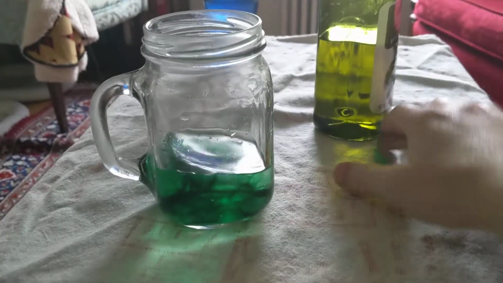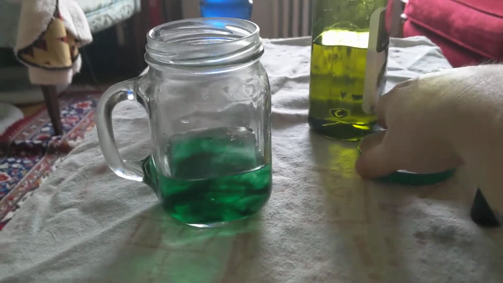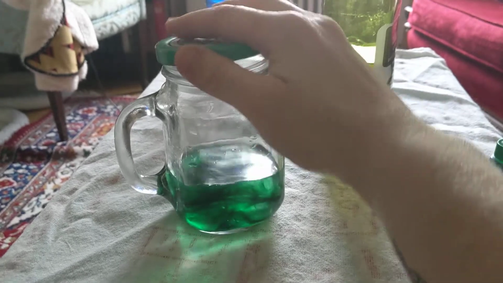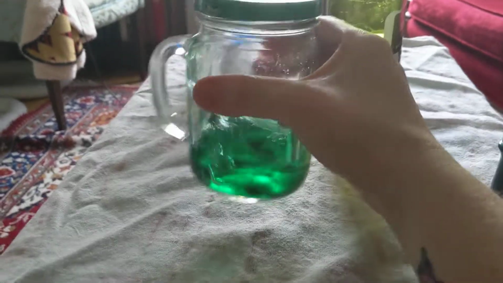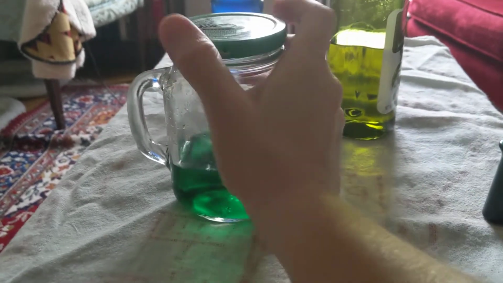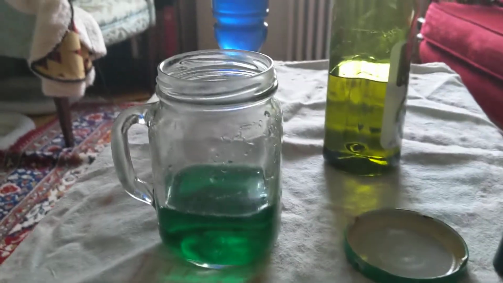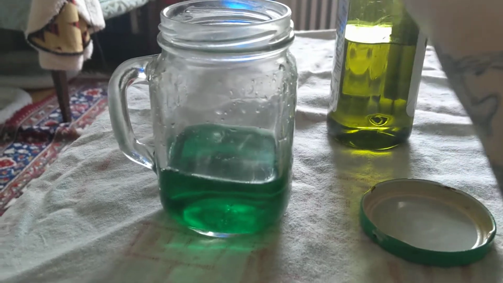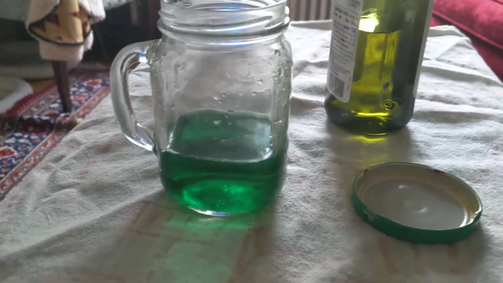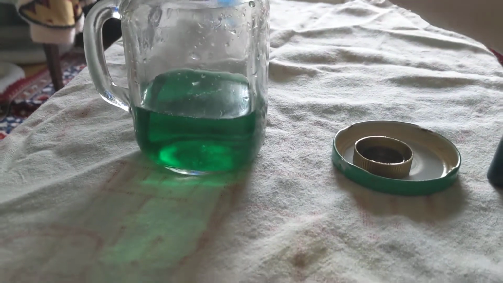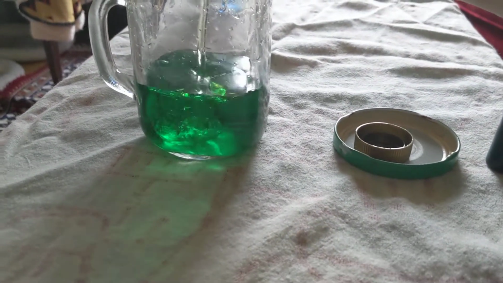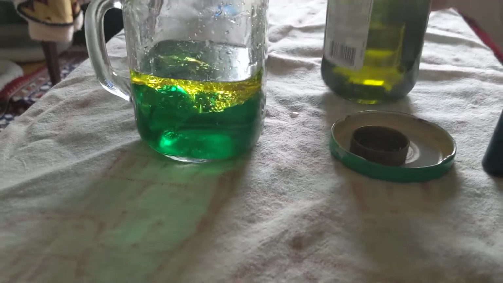I have a lid so I could put it on. Ooh. You want a watertight lid to make sure. Give it a little shake. And then you take your oil and you're only going to put in about an inch worth. So you're going to put this in. You're going to go 1, 2, 3, 4. Then you're going to stop.